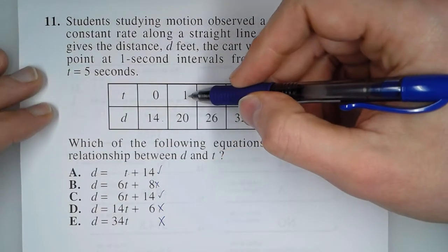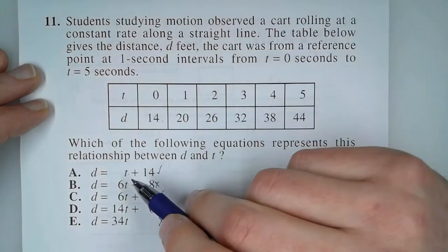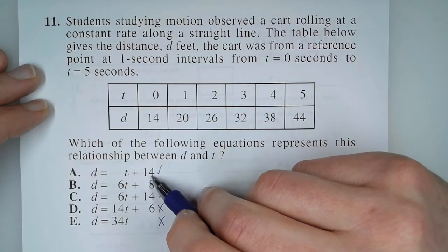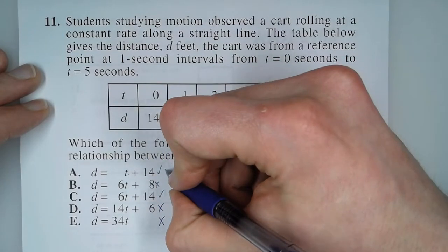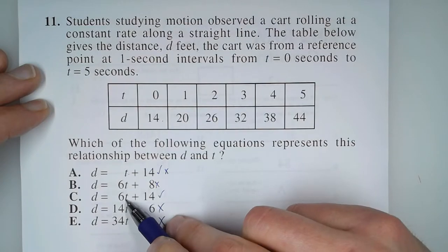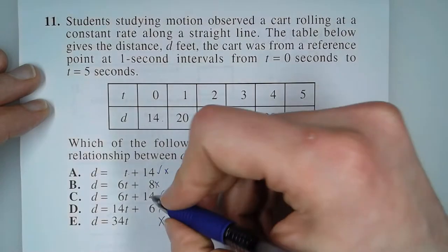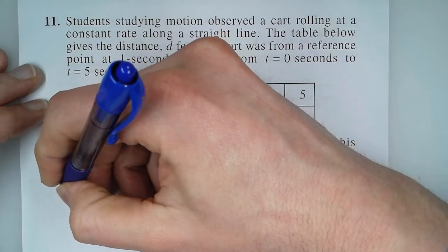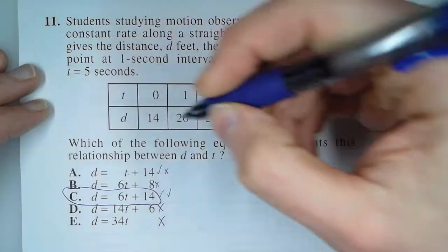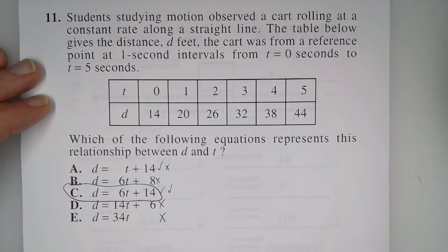So now if we plug in 1, we should get 20. If I plug in 1 plus 14, I get 15. That doesn't work. If I plug in 1 times 6 is 6, plus 14 is 20. So that is one way of finding this out.